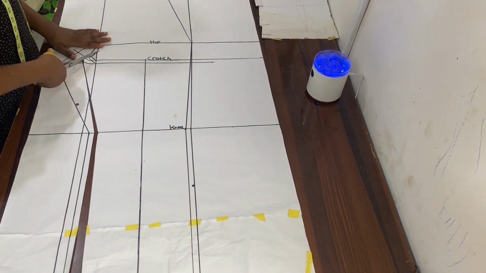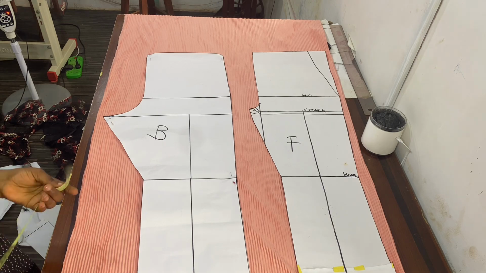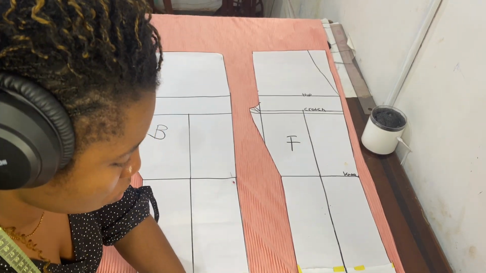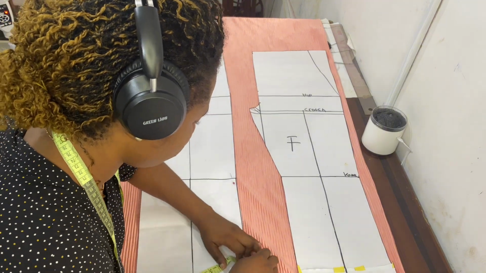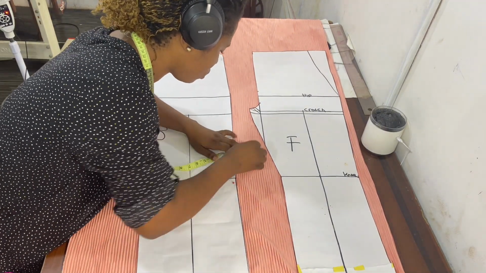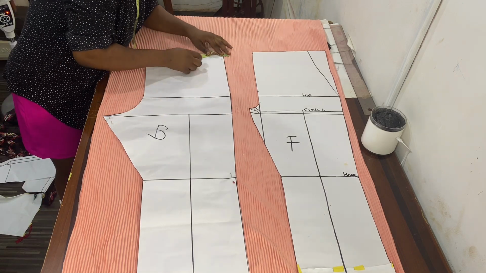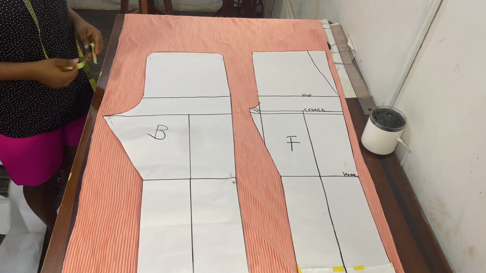So I already placed my pattern on my fabric, and I'm going to go ahead to add my desired sewing allowance. I prefer to use 1 inch at the side and 1/2 inch at the inseam area.